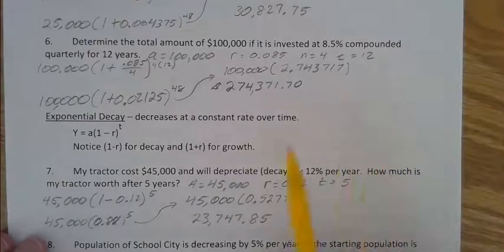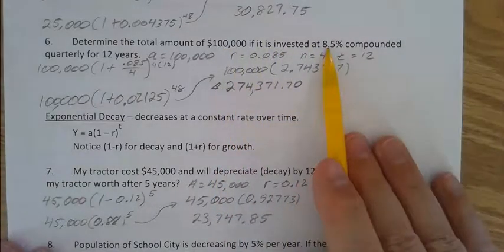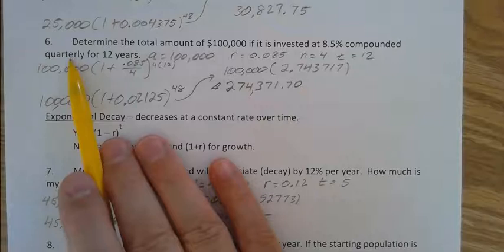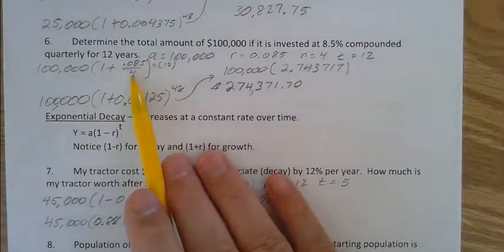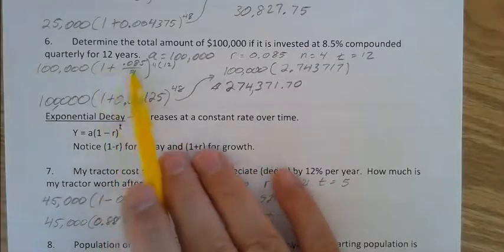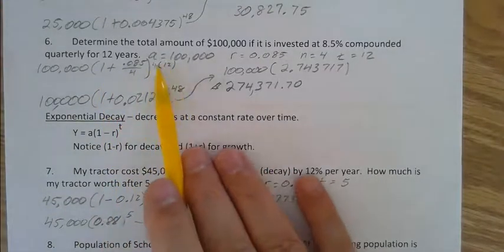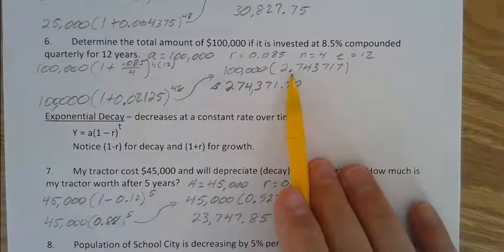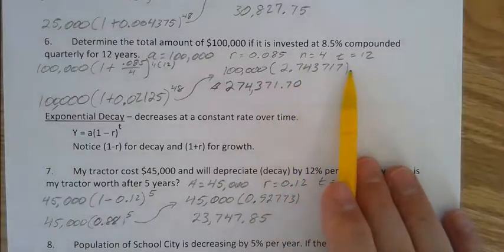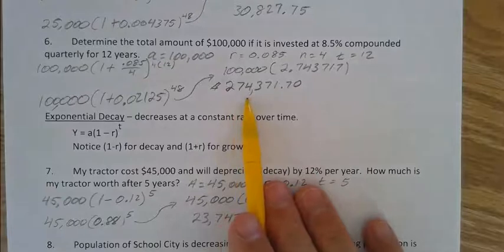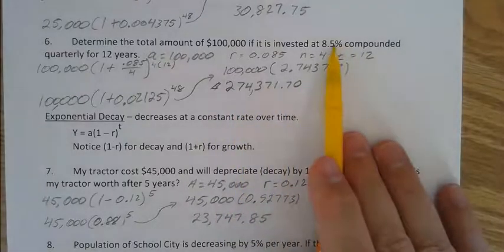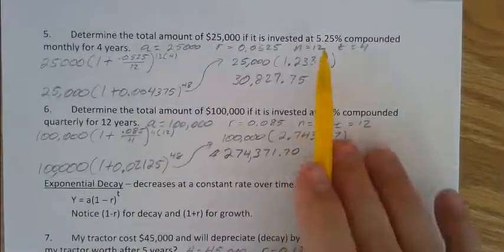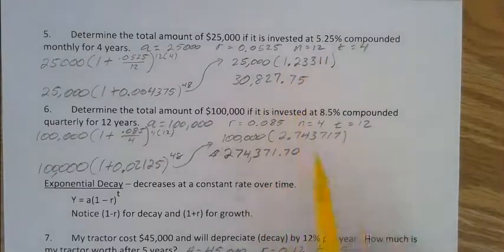Determine the total amount, 100,000 at 8.5% for 12 years, and it's going to be compounded quarterly. That's 4 times a year. So this will be 0.085 divided by 4, and then we're going to add those numbers together, and then we're going to take it to the 48th power. And when you do it to the 48th power, notice we get 2.7, and then when we multiply, it'll be 274,000. So when your interest rate gets higher, notice how I got to 2.7 versus here when I had a small interest rate, I only got to 1.2.